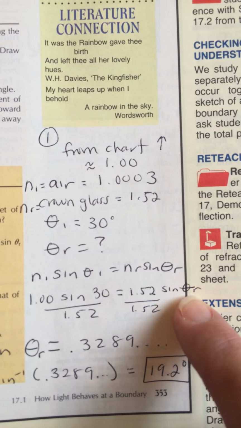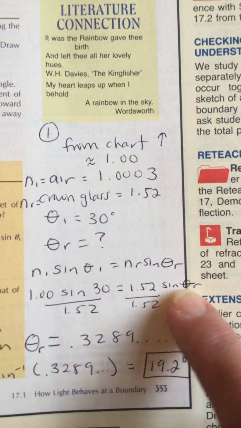So why is theta not alone? Well, it's being multiplied by 1.52, so I divide both sides by 1.52. Then I get the sine is this, so I do the inverse sine, which is the button on your calculator, which is the second of sine. See it right there? Sine -1, and you get that it's 19.2 degrees. Ta-da, 19.2 degrees. So you see, I set it up a little different than they do. They rearrange their equation for what they're solving for. I never do that because it helps me memorize my equations.